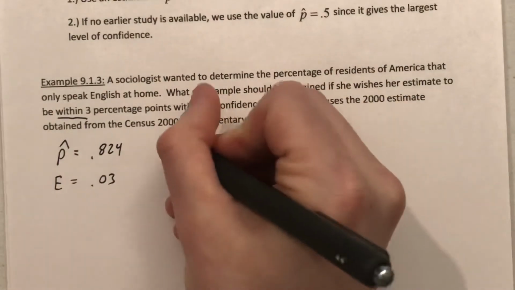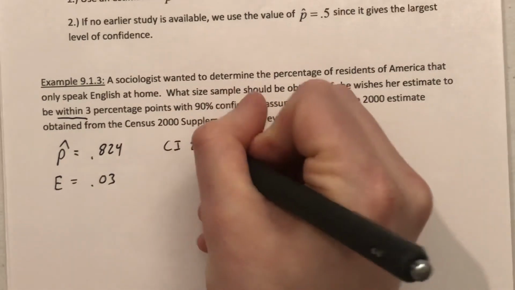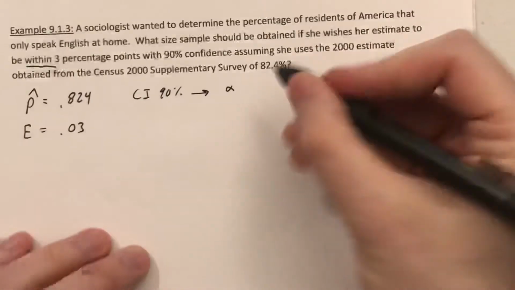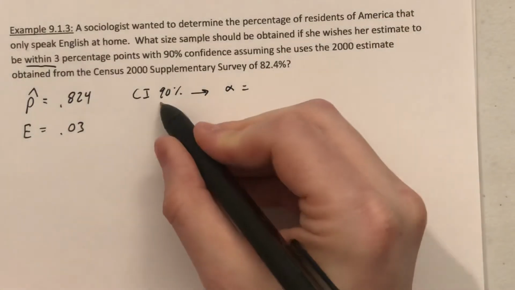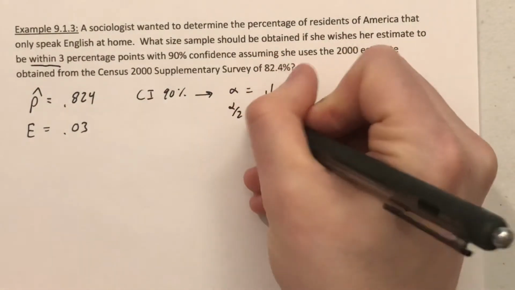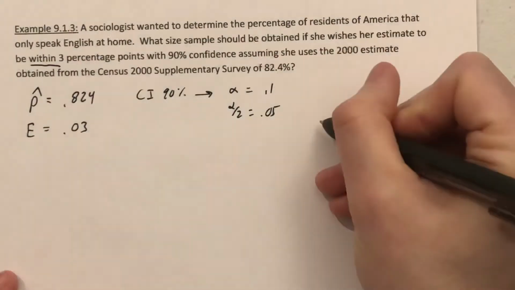And then, if we want a confidence interval of 90%, we got to do the work there because we do need this z alpha over 2. So that will come from, if it's 90%, alpha should be 0.1 for 10%, and half of that will be 0.05.